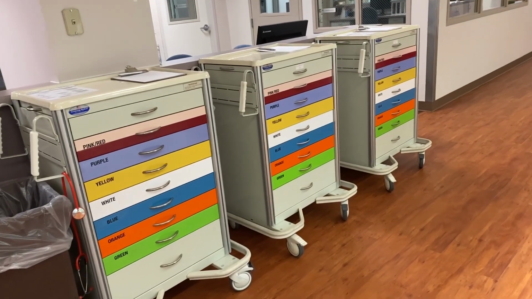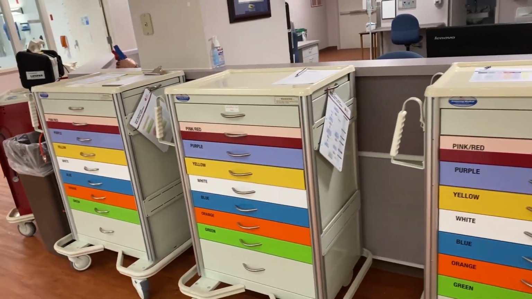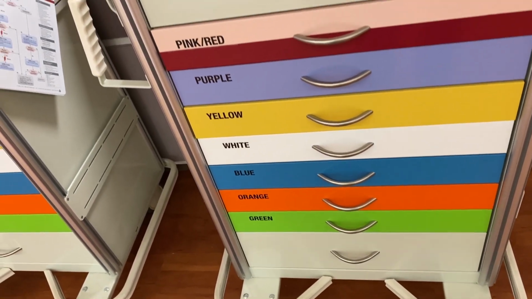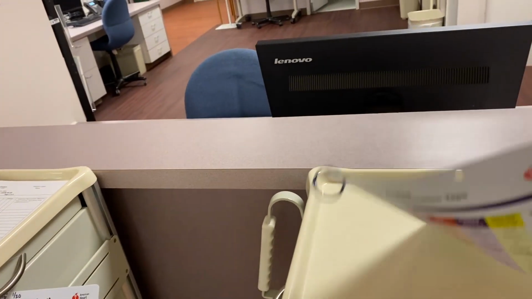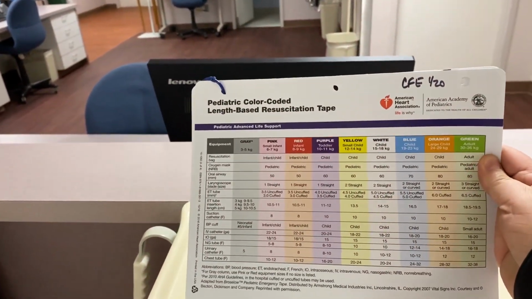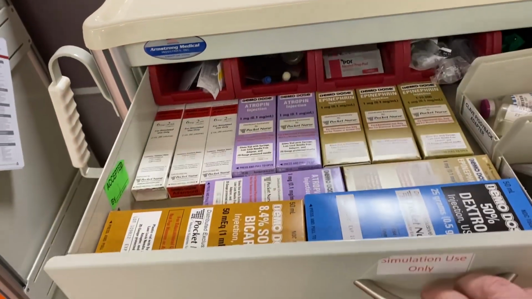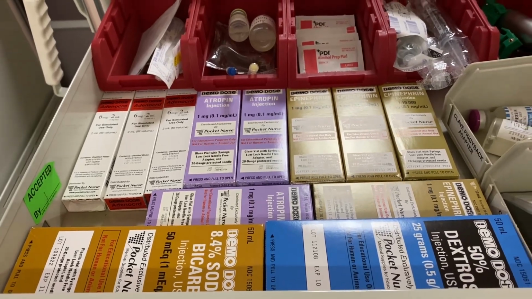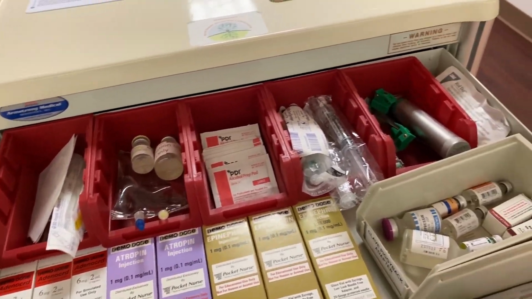So then we look at our Broselow carts, and if you're not familiar with Broselow carts, these are for pediatrics, and each drawer is separated out based on the size of the pediatric patient, from the neonate to the large pediatric patient, teenager. And each drawer is color coded with the specific sizes using the Broselow tape. This is the medication drawer, of course.